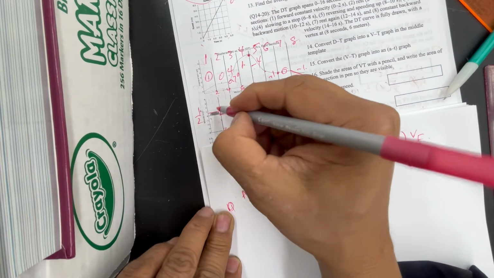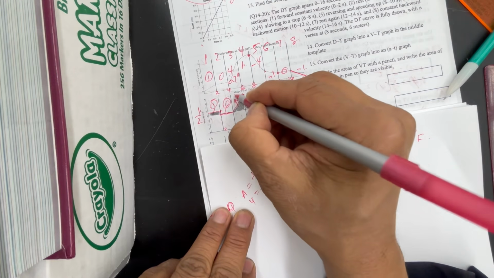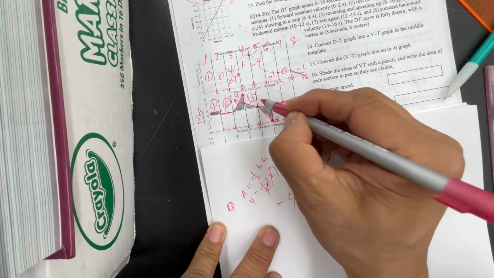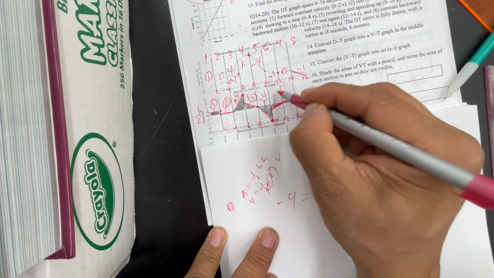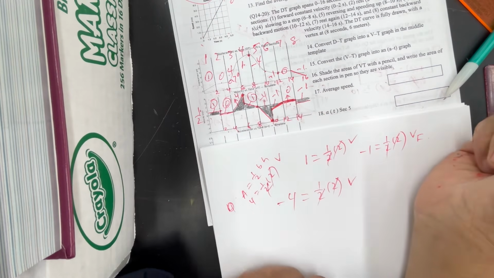So this is 1, this is 0, this is 4, this is 1, this is -4, this is -1, this is 0, this is -1.